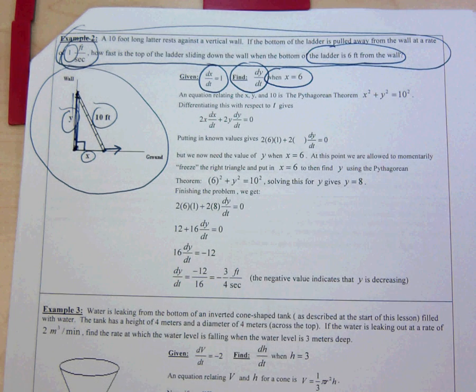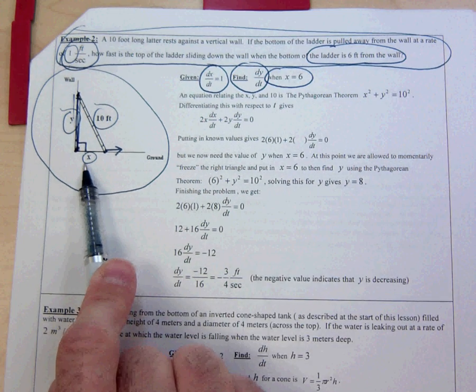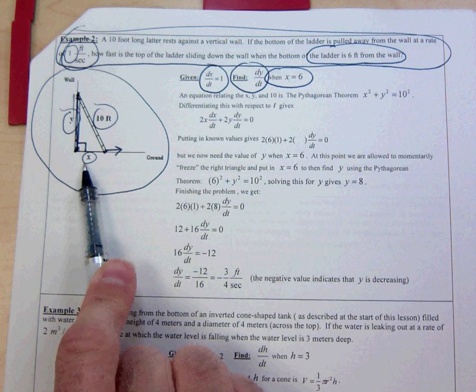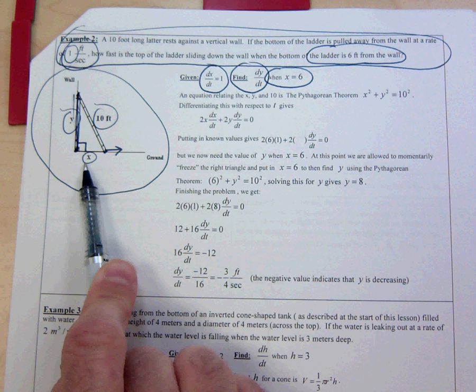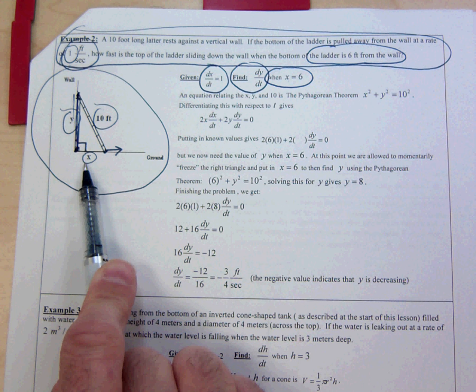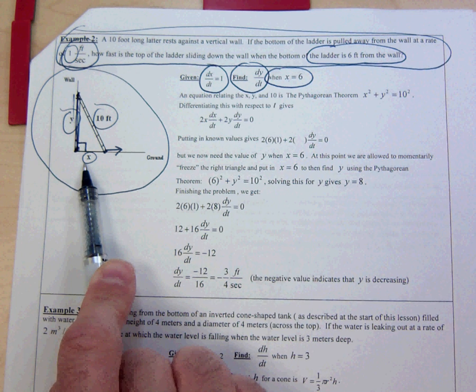All right, now watch, because this is a mistake you're going to make. Everybody look up here. This is a mistake you're going to make if you're not careful. Some of you are going to say, oh, x is 6, I'm going to put a 6 there. No, no, no. Don't do it. Because x is changing, isn't it? You can only put the 6 in when? After you've set up the equation and you've differentiated. Then you can put the 6 in at that point. Is that clear? Don't make that mistake. That's the #1 mistake you're going to make right there.